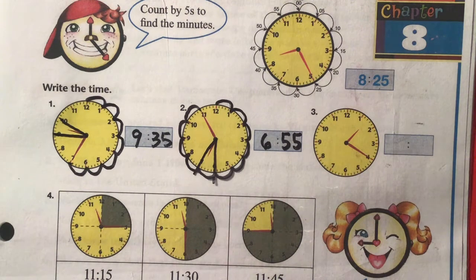Try number 3. Write down your answers. I will wait a little bit of time here and give you a chance to do it on your own. And then we'll go over what you should have written.